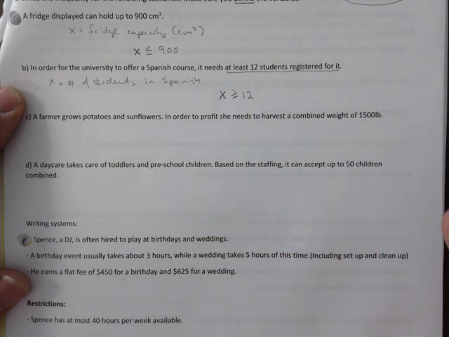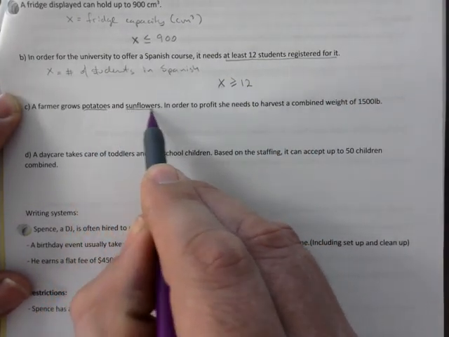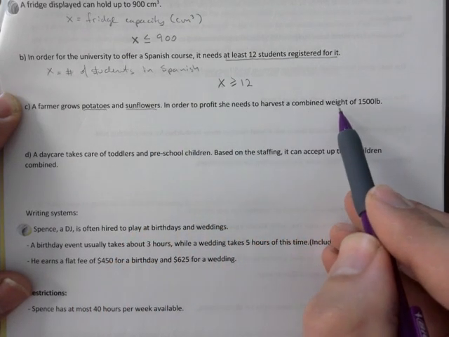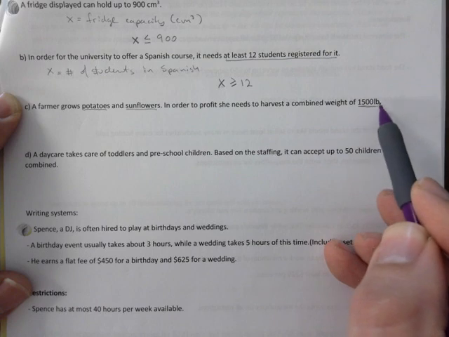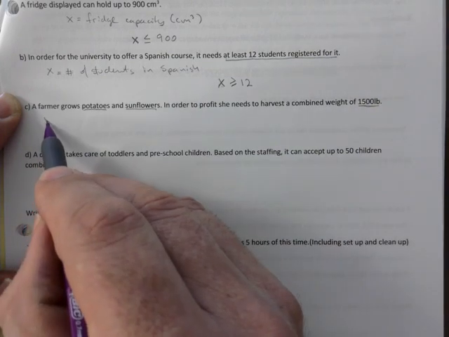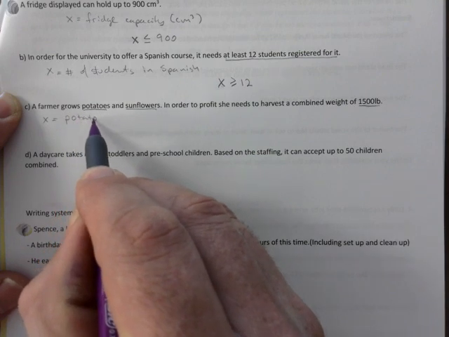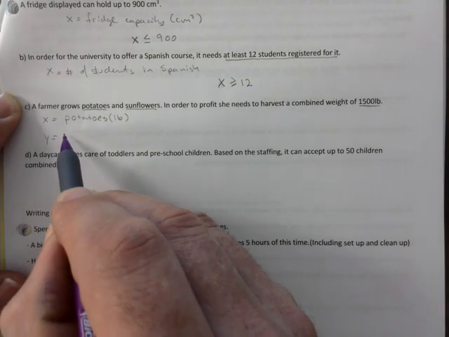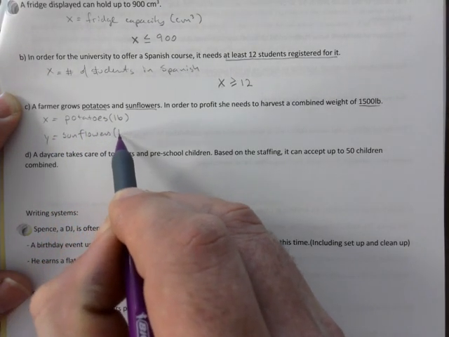So you're testing it. A farmer grows potatoes and sunflowers. Oh, okay, there are two different things here. In order to profit, she needs to harvest a combined weight of 1,500 pounds. So this is a little different, right? I go by the units that show up, so I will let X be potatoes in pounds, and Y be sunflowers in pounds.